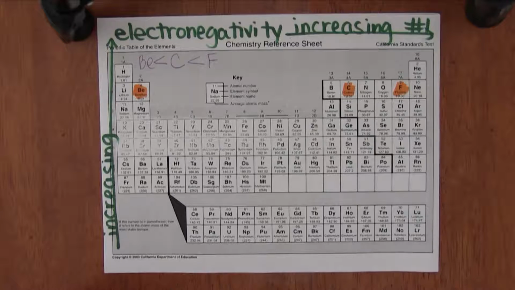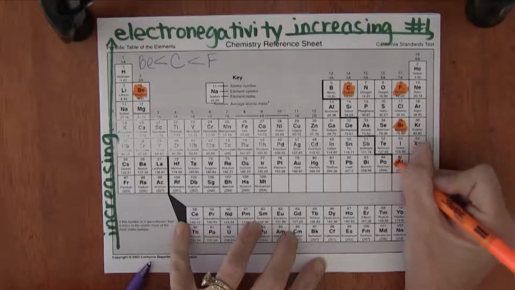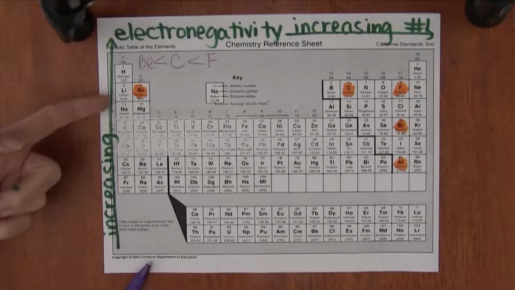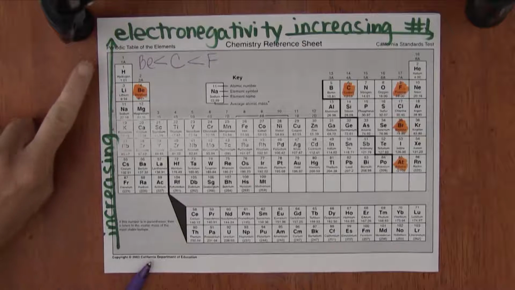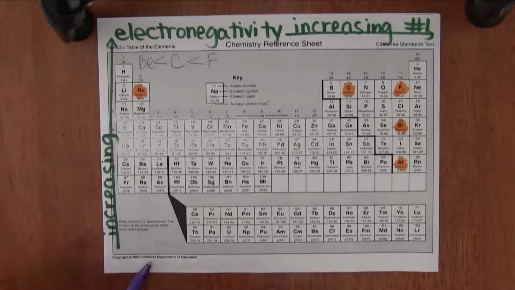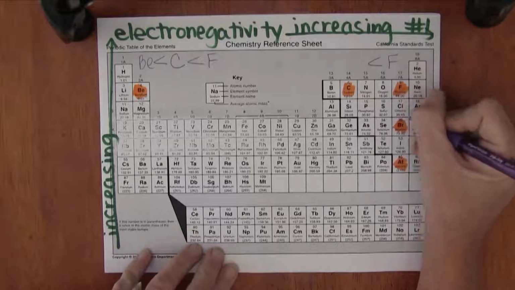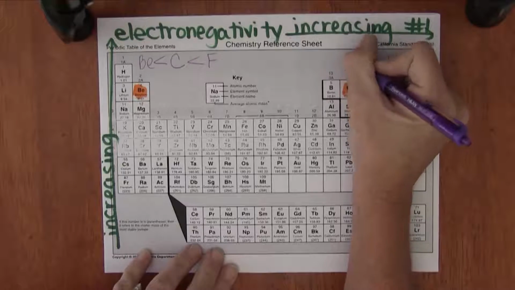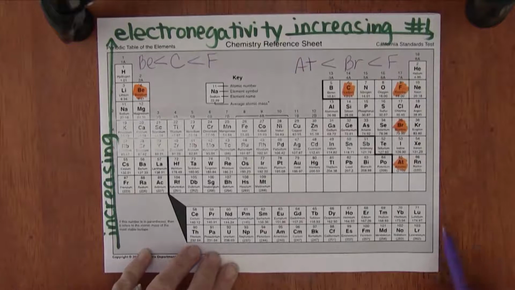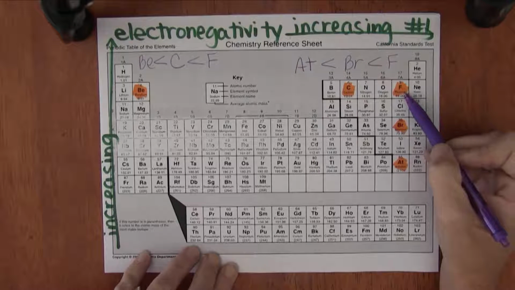Next, I could compare fluorine and bromine and astatine. And looking at the group trend, the electronegativity increases going up. So fluorine would have a greater electronegativity than bromine and astatine, which means fluorine is best at pulling electrons toward himself.